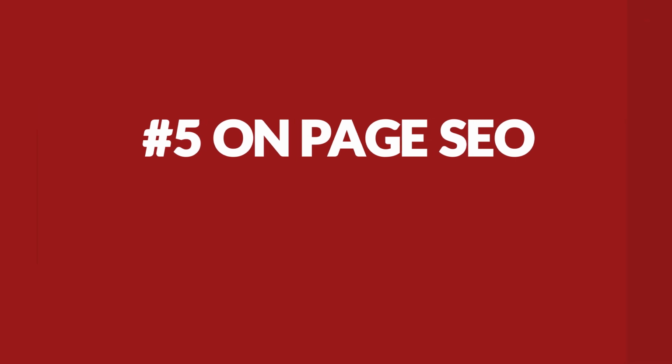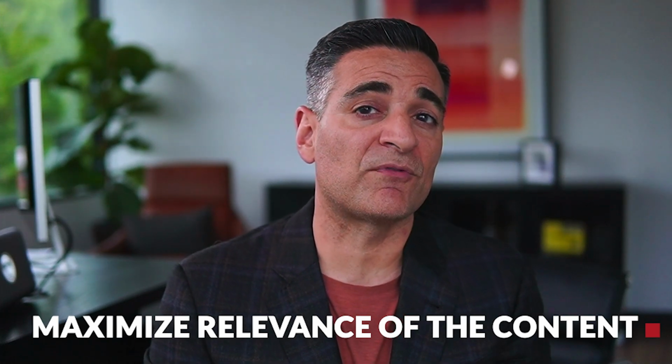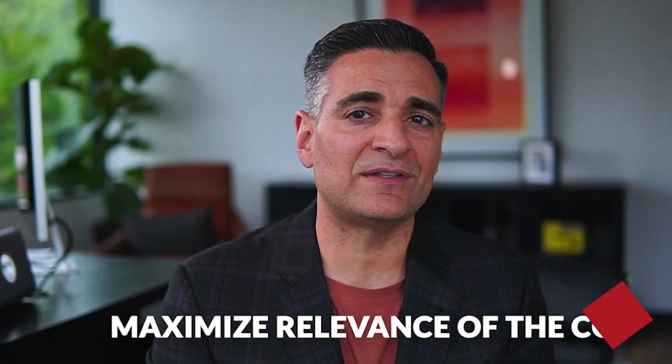Tip number 5, once you've identified those keywords, you're going to want to do solid on-page SEO. The aim of on-page SEO is, first of all, to maximize the relevance of the content on the page to the search that people are performing. In other words, the searches you identified through your keyword research. And again, that checklist at the end of this video will walk you through that.